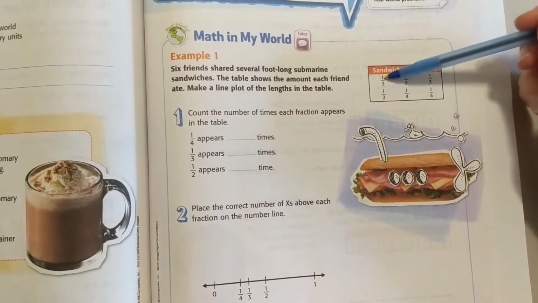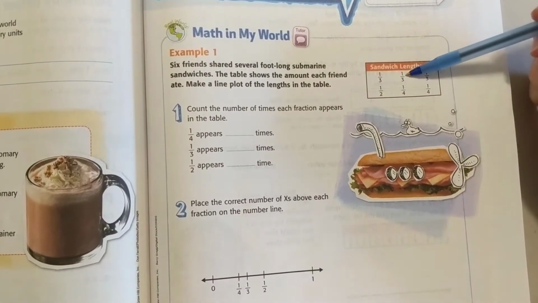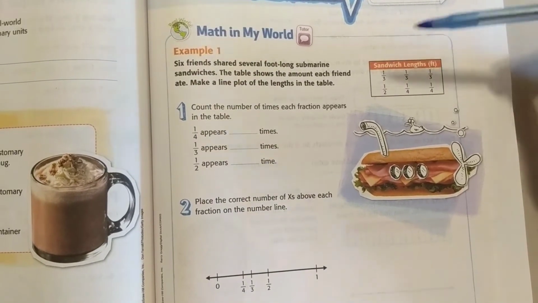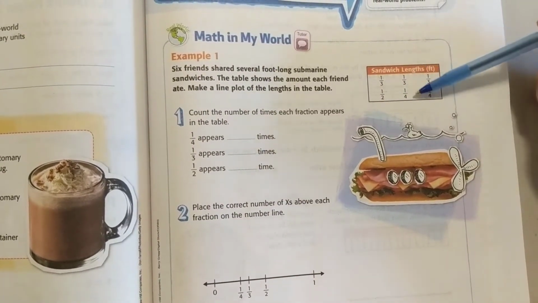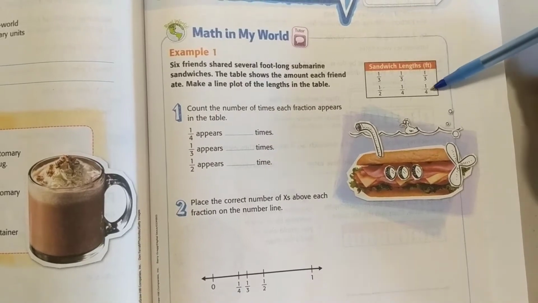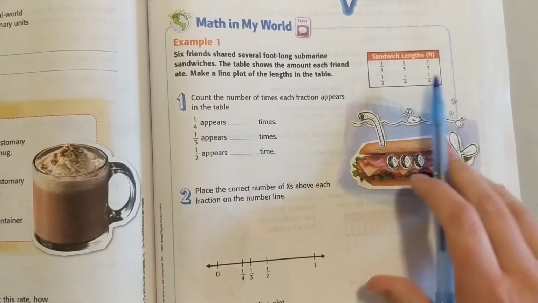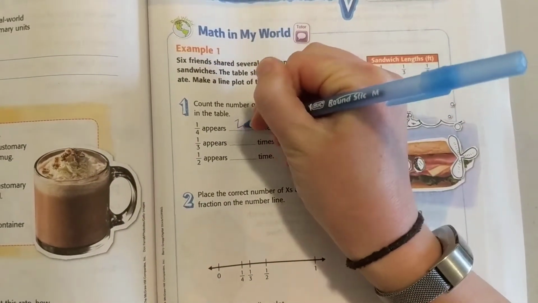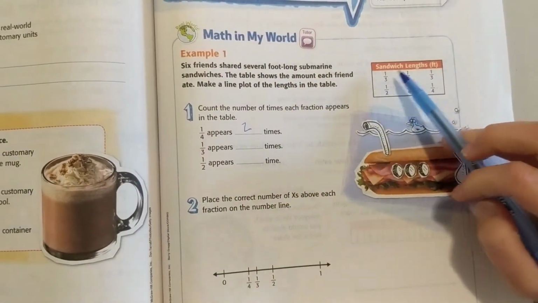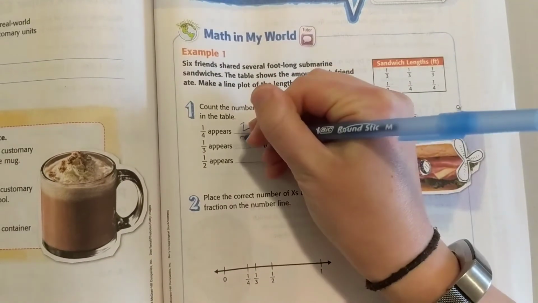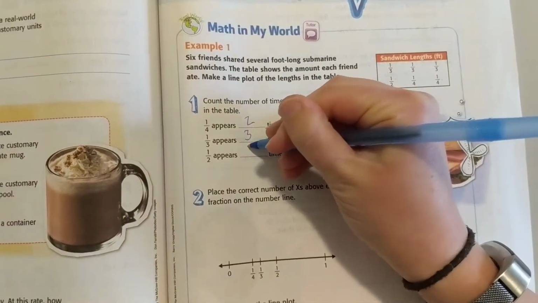So we have one friend ate 1/3, one friend ate 1/3, one friend ate 1/3, another friend ate 1/2, another 1/4, and finally 1/4. So 1/4 appears twice, 1/3 appears 1, 2, 3 times, and 1/2 just appears once.